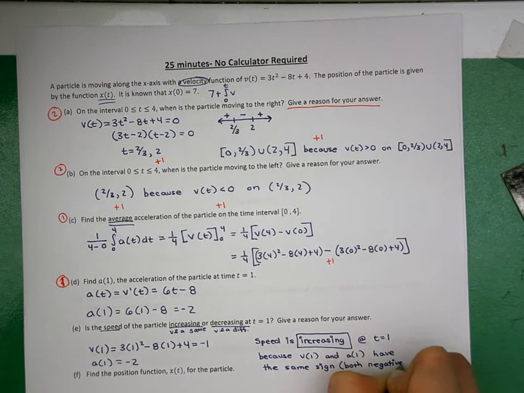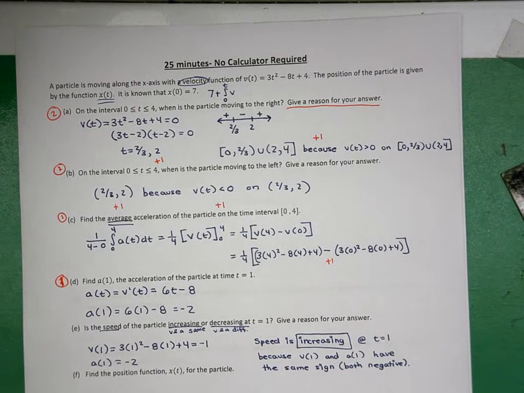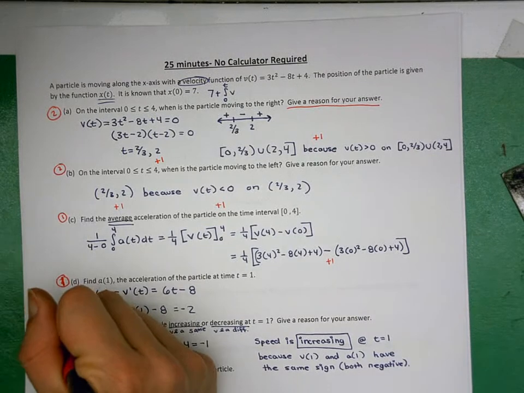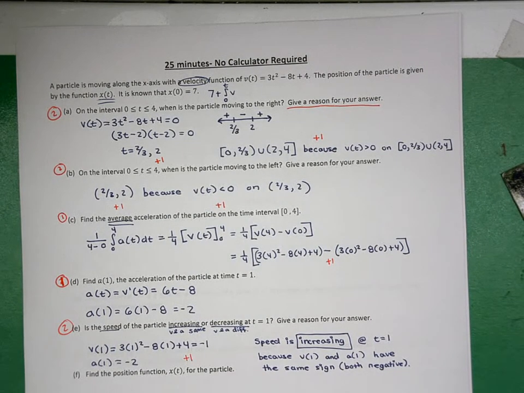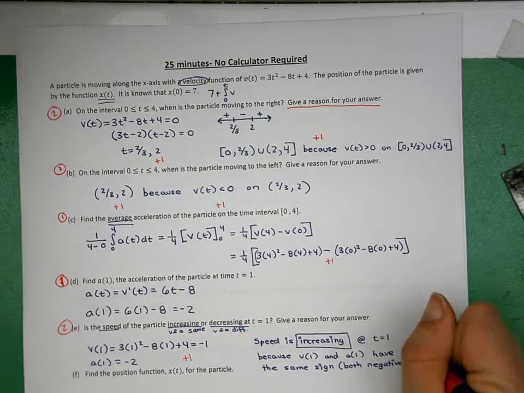Okay, and then like I said, this one was worth 2 points. 1 point came from considering v of 1 and a of 1, recognizing that they both impact whether speed increases or decreases, and 1 for your answer with reason.